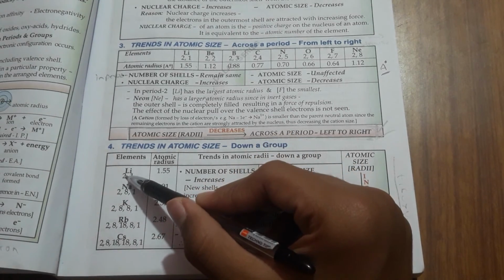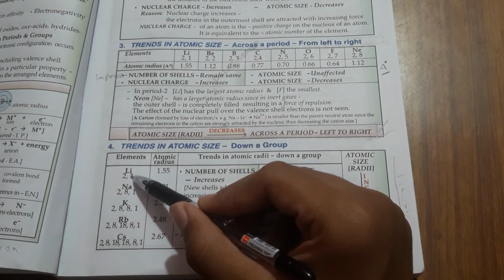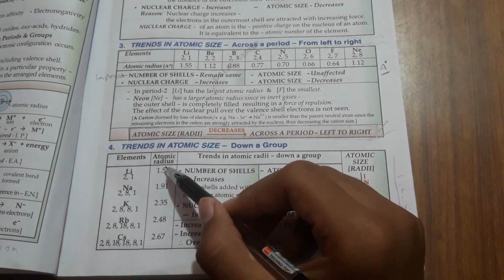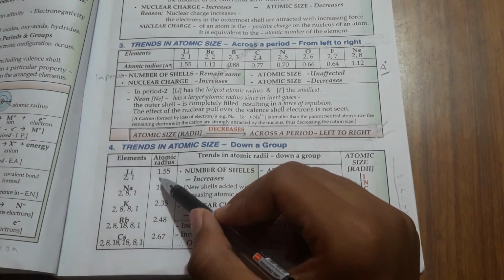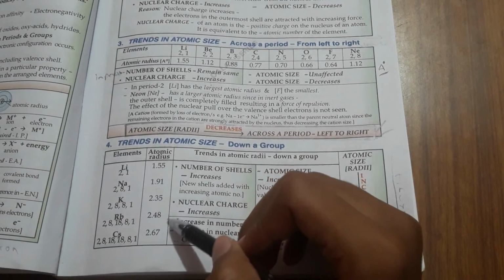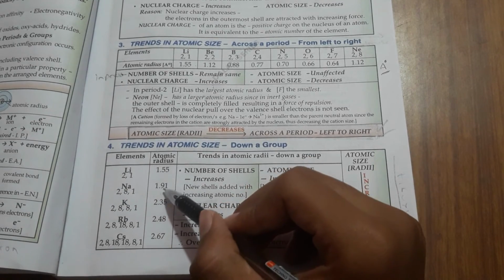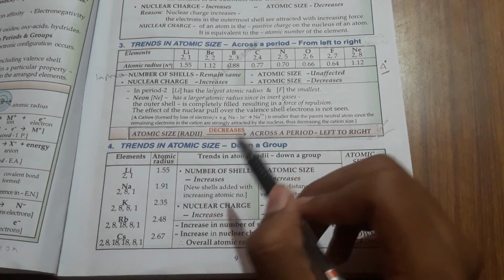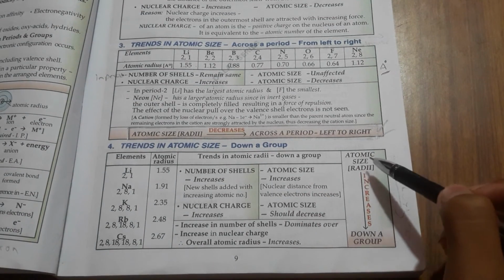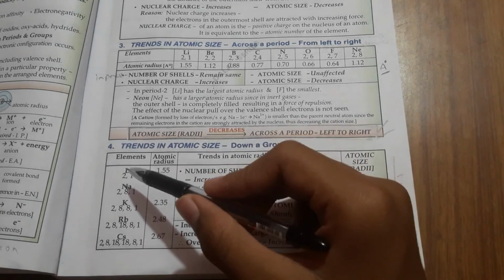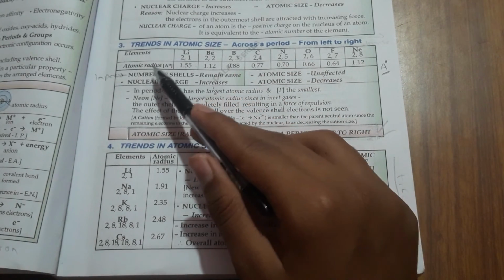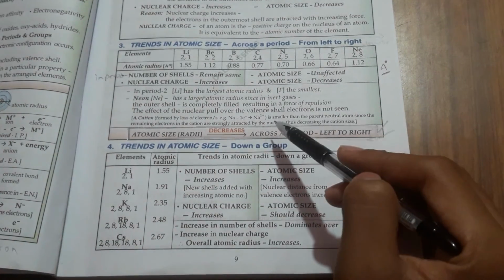Here this is group 1: lithium, sodium, etc. For lithium the atomic radius is 1.5, next 1.91, 2.35 Angstrom. In a group, it increases moving from top to bottom, but in a period, moving from left to right, it decreases.